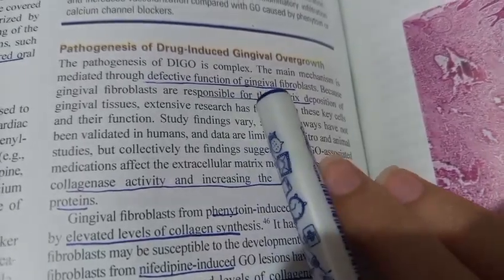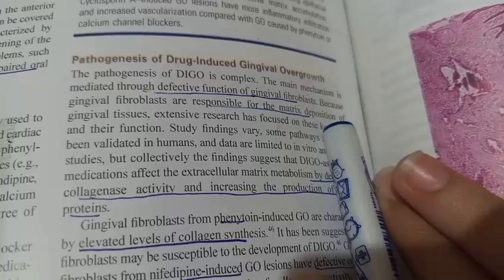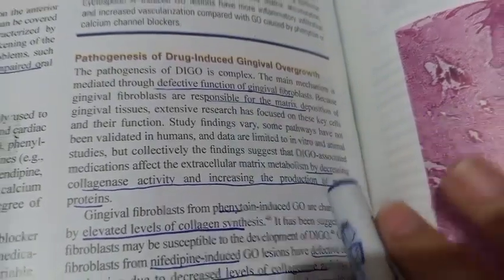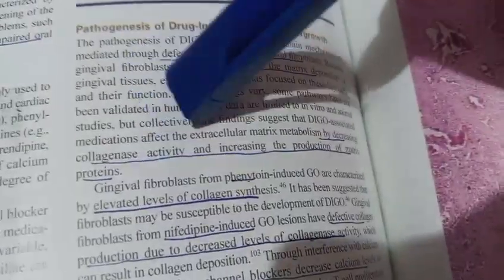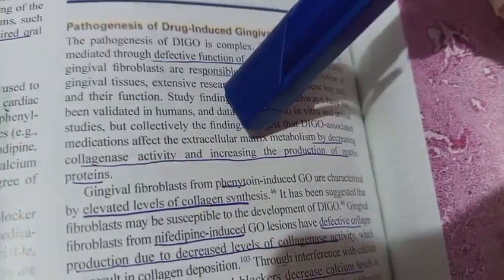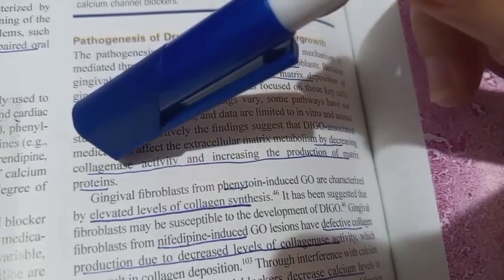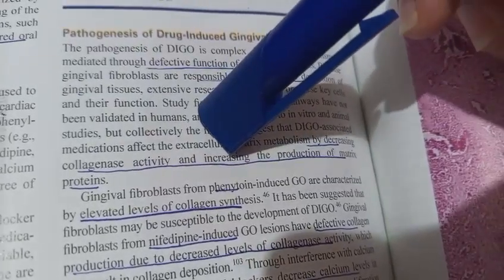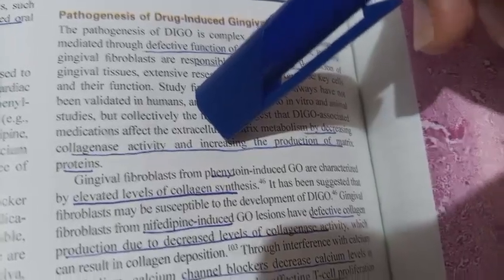There is a defect in the fibroblast, which is responsible for deposition of the matrix. So what happens? There is decreased activity of collagenase and increased production of matrix proteins. Collagenase is an enzyme, so when its activity decreases, it will not break down the matrix proteins. So there is an increased amount of matrix deposition.